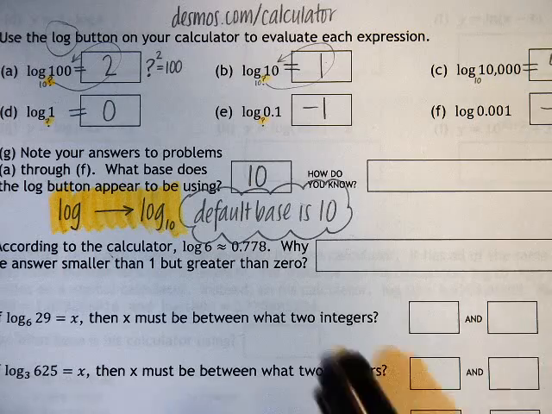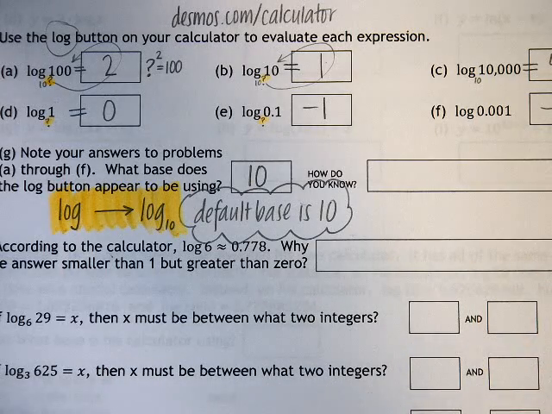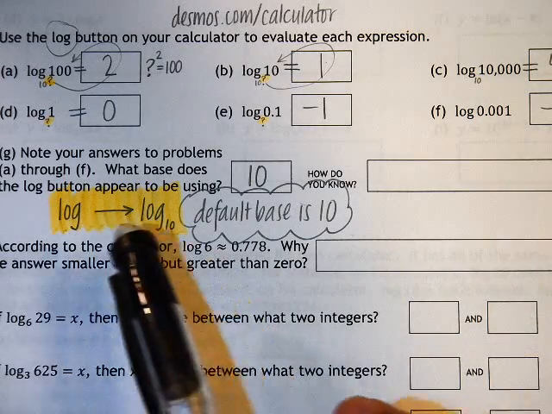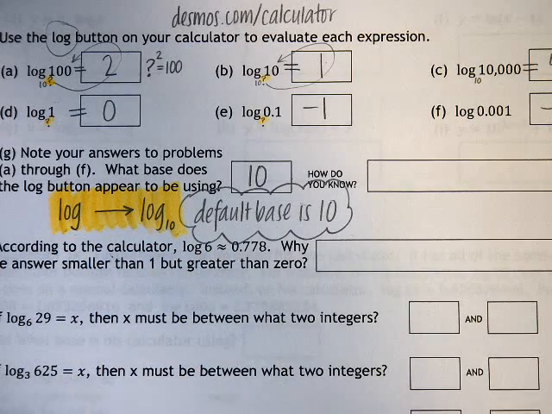So now that you understand that a log by default is a log base 10, maybe some of these questions like number 4 will make more sense. Try question number 4, and if you feel like you don't quite get it, the next video will walk you through.